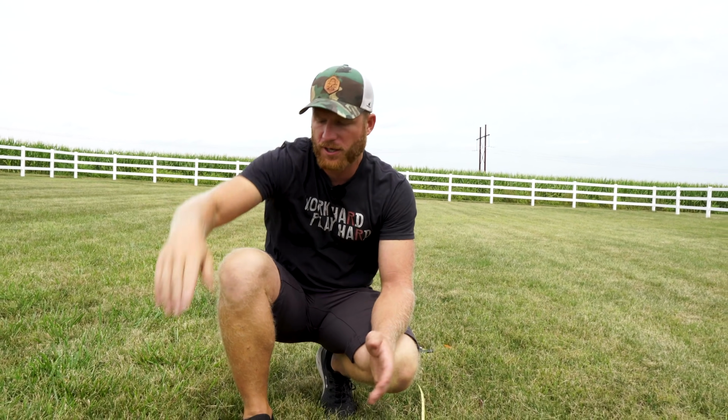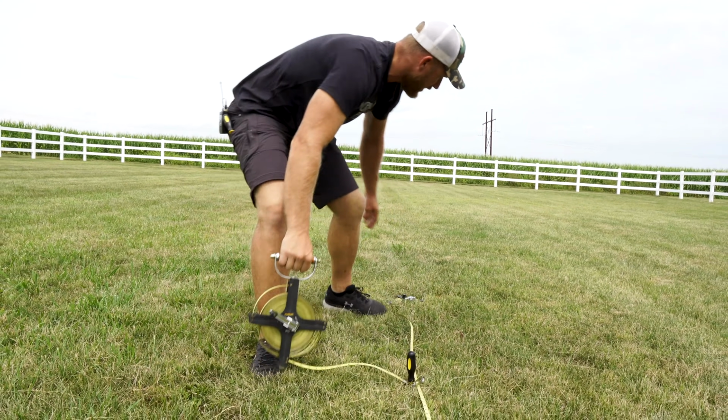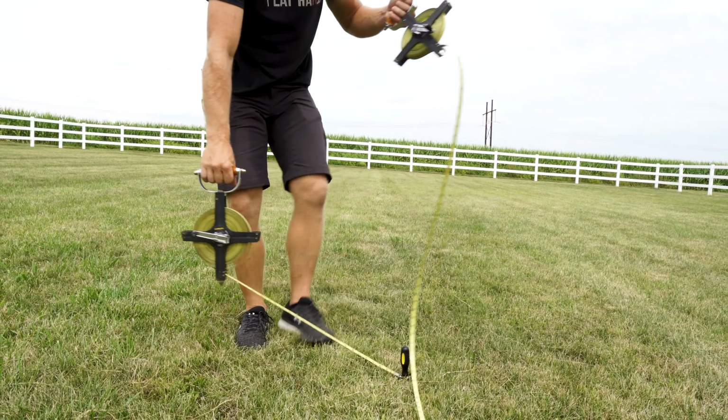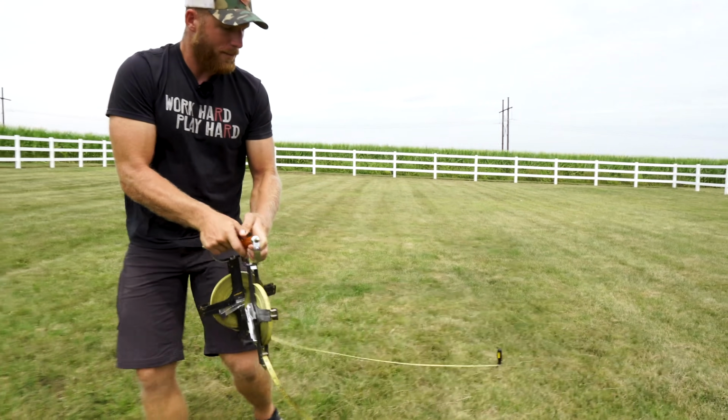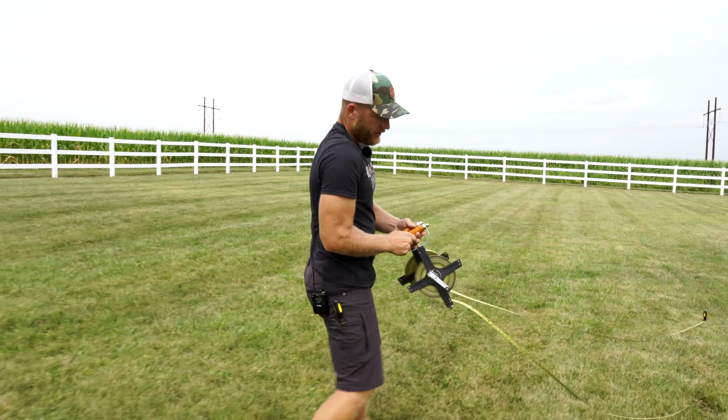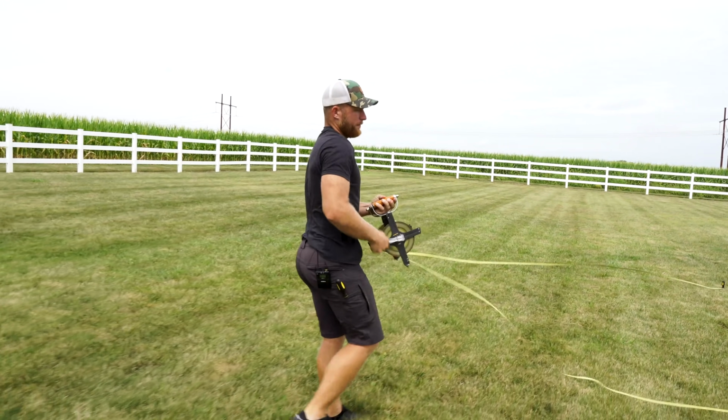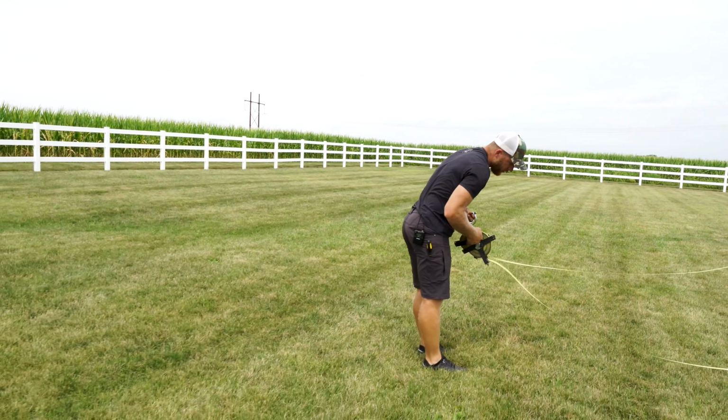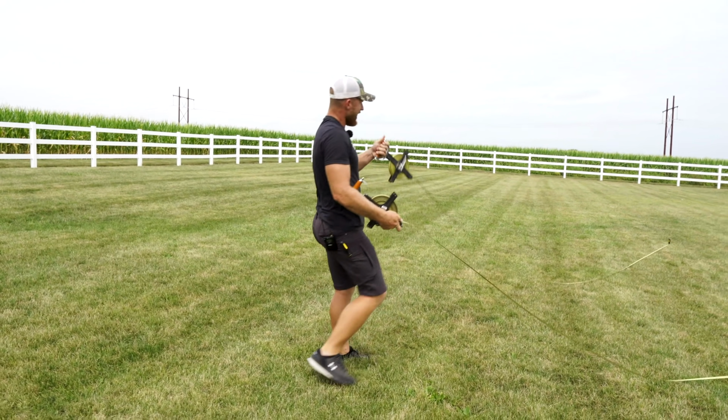Now, since we've got our 30-foot dimension, let's say we're going to go 20 foot on the other wall. I'm going to take these 2 tapes that I have now, and I am going to go back to 20 foot with this tape. I'm going to find 20 foot, and this is my diagonal.